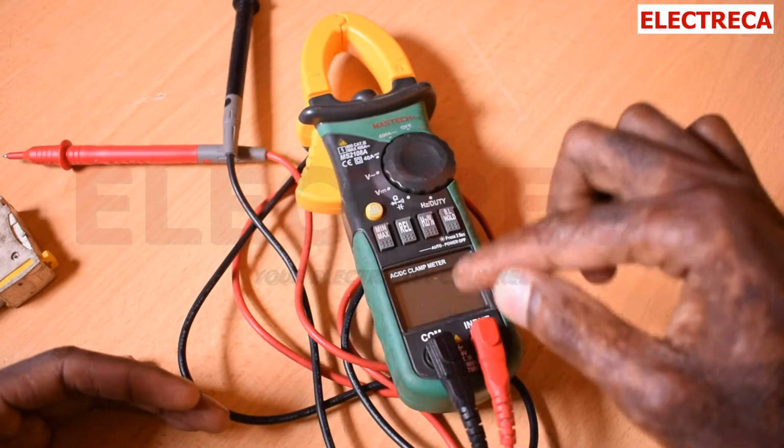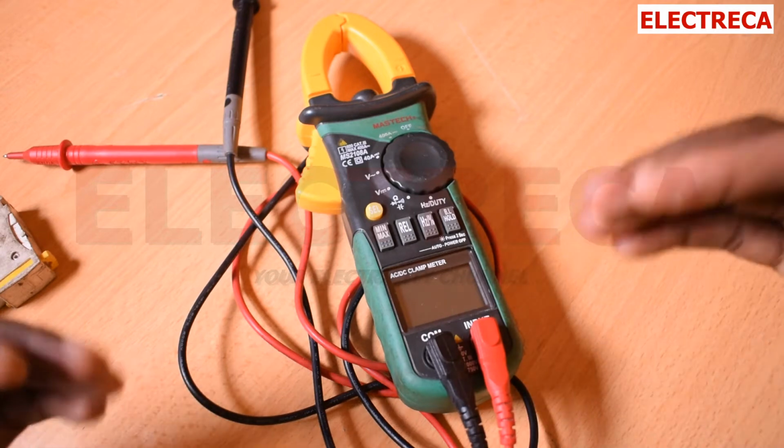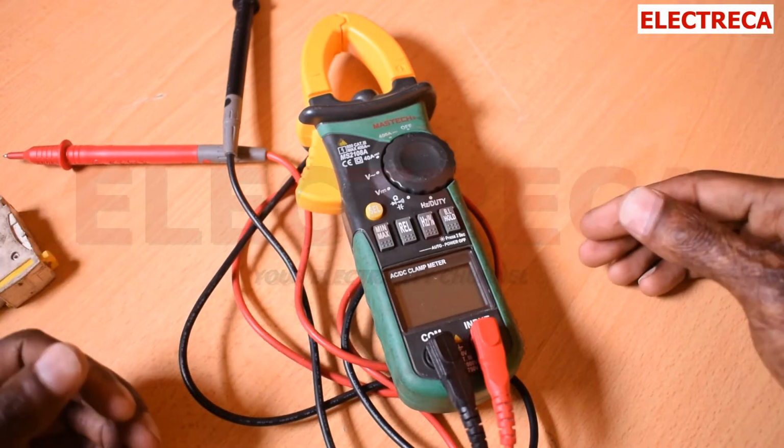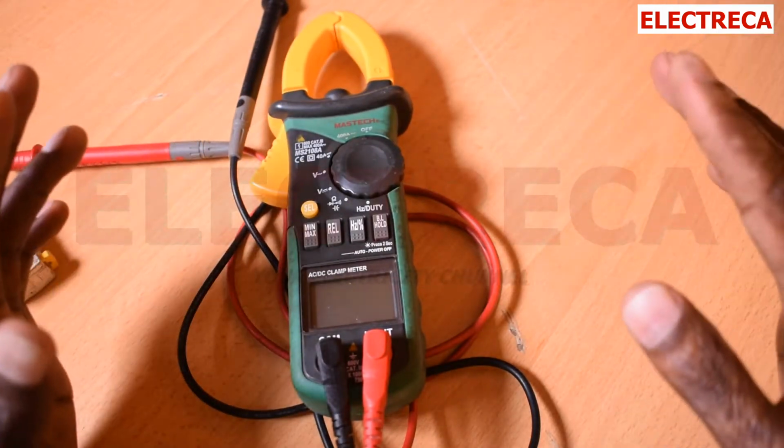Now I have a multimeter before me and today I want to show you how to measure continuity. Let me simply show you how we do that.